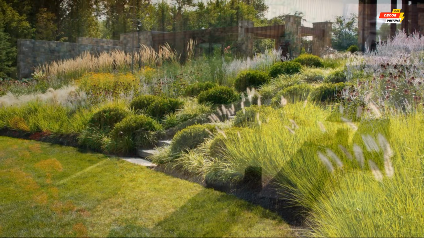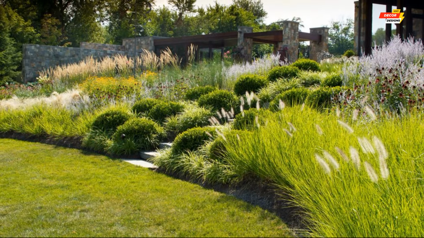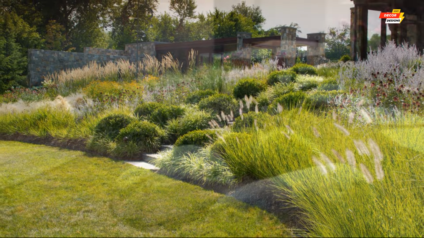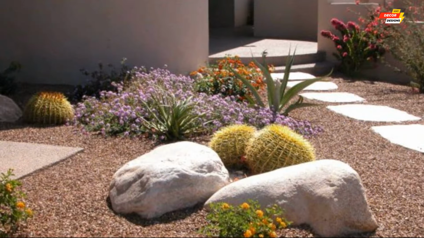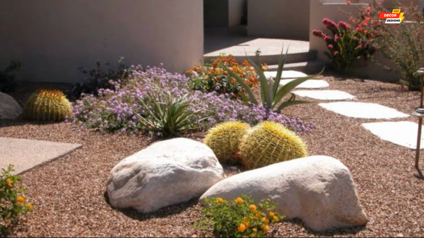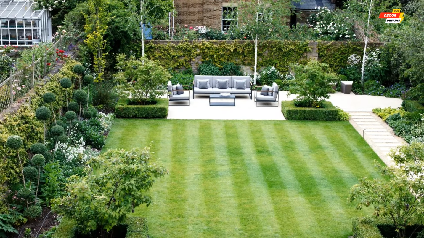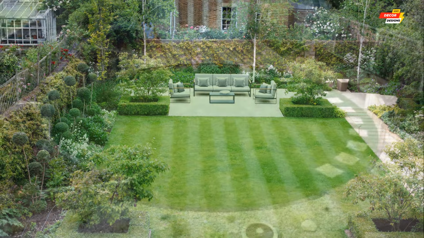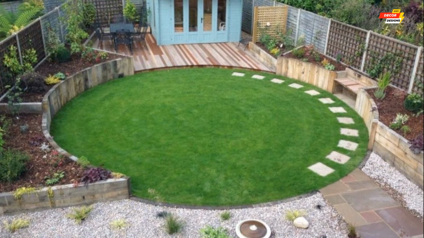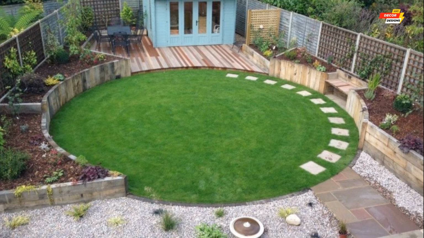9. Create a rock garden. Low maintenance and visually appealing, rock gardens are a great option for those who want to minimize upkeep. These gardens feature rocks, succulents, and drought-tolerant plants. The textured appearance of the rocks and the vibrant colors of the plants create a unique and interesting landscape.